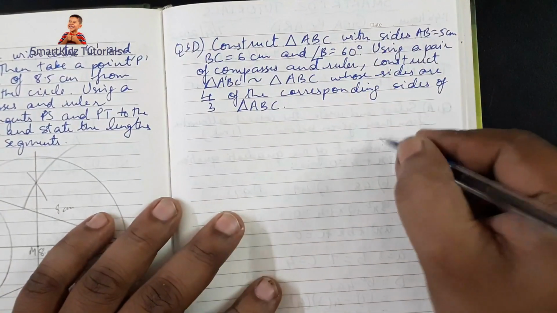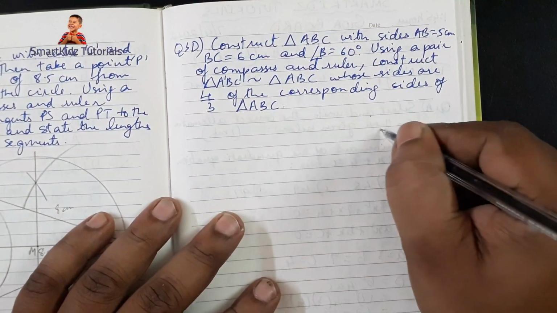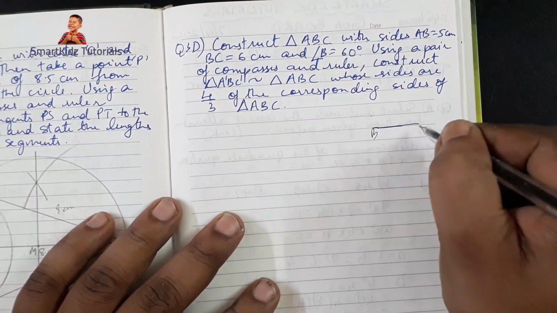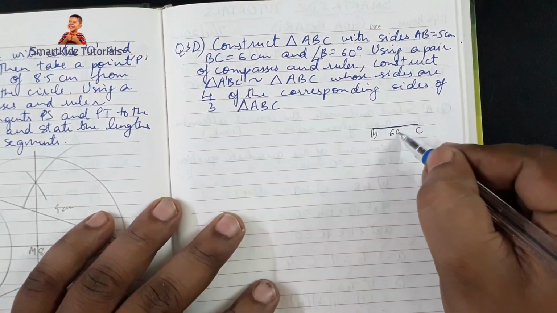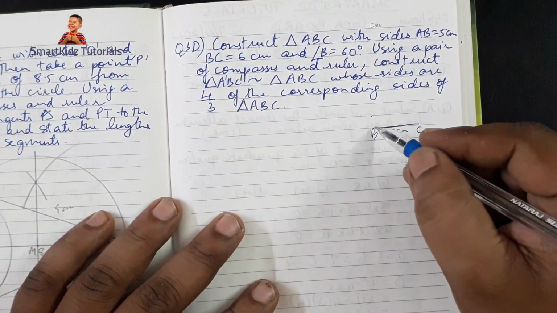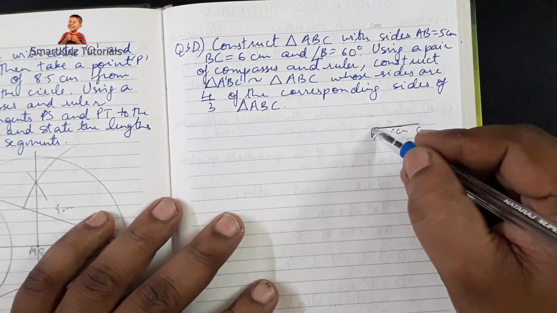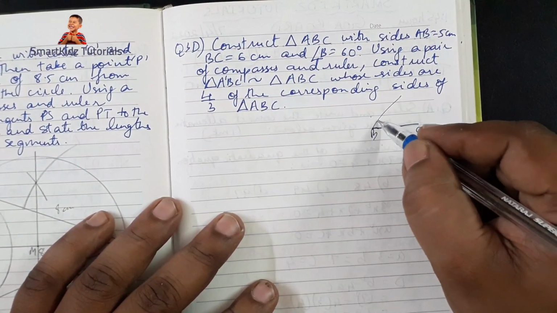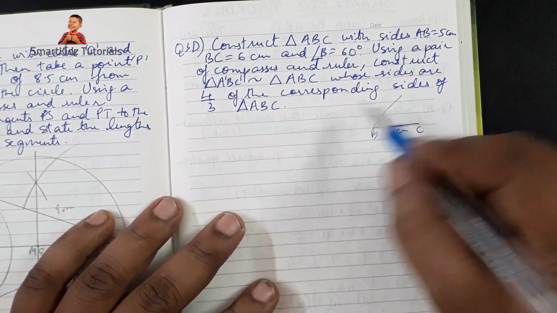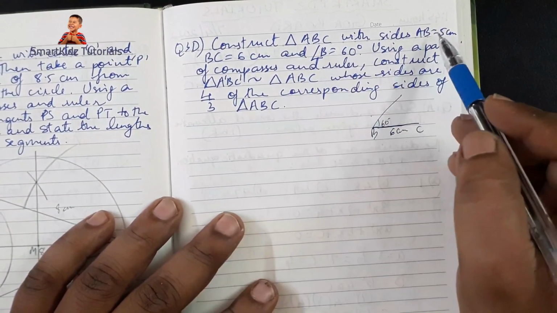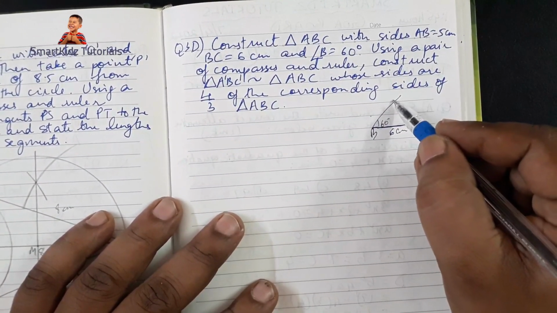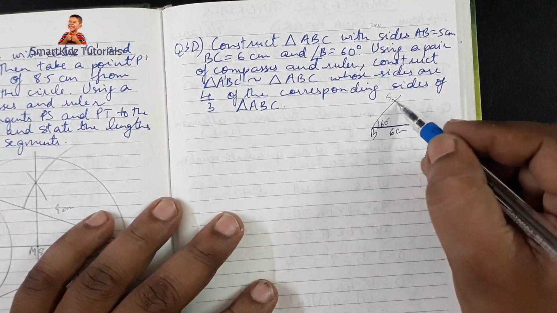So first you need to draw BC, something like this. I'll draw over here rough. That will be 6 centimeters. Then you need to draw 60 degrees. After this, you need to cut AB over here, which will be 5 centimeters, and join this.